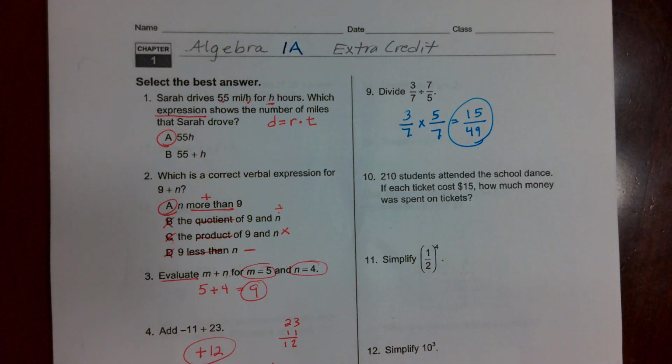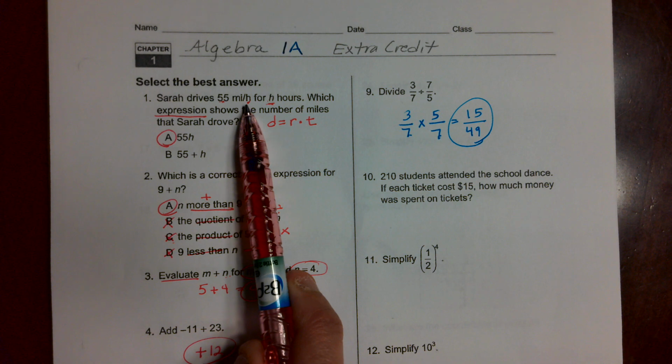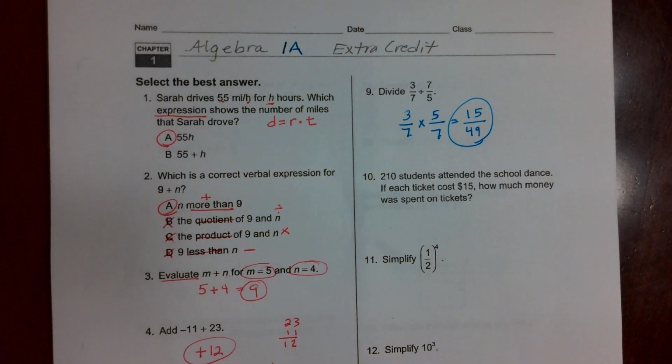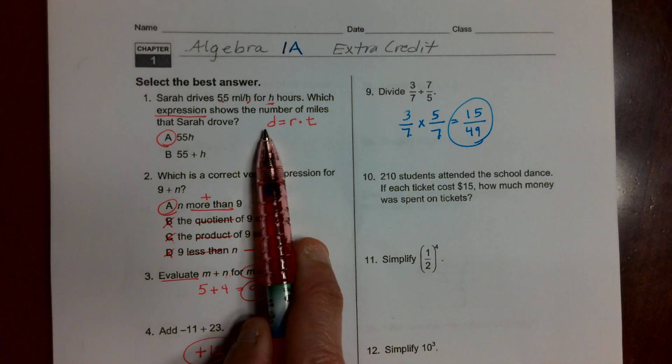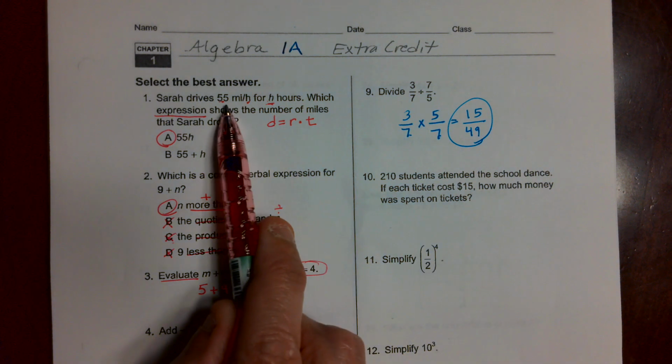So some of it's written in, but then at number 10 it's not. So we're going to start at the beginning here though. Sarah drives 55 miles per hour for H hours. Which expression, remember expression does not have an equal sign, shows the number of miles that Sarah drove. So now we didn't use distance equals rate times time, but I know you've seen it in the past. I know you've seen it in science, and it's telling you you're going 55 miles an hour.